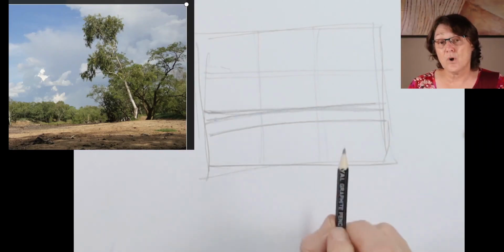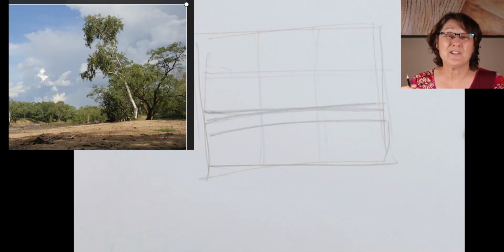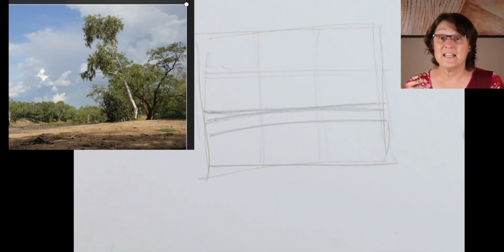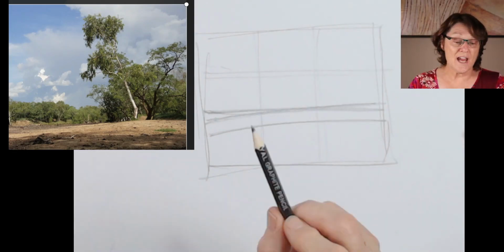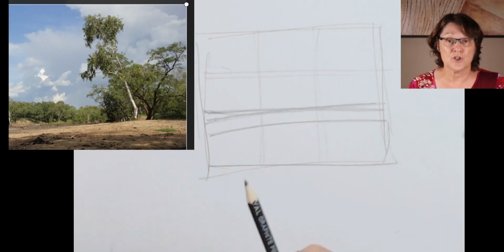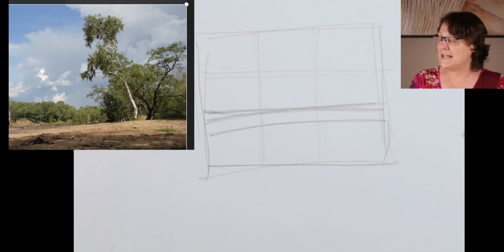Can you see that I'm not actually drawing a tree? Now I know your head will be screaming at you to start drawing trees and start drawing the dirt and all that sort of thing. But I promise you this technique will work. Okay, so the general tonal shapes. You've heard the words shapes of tone from me many times.